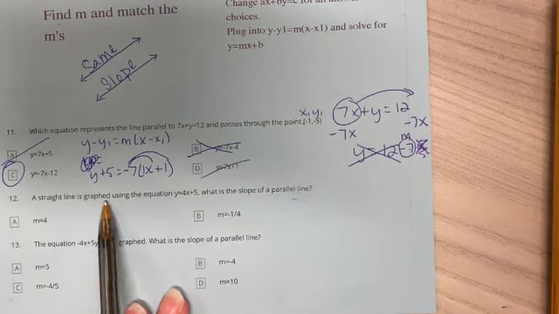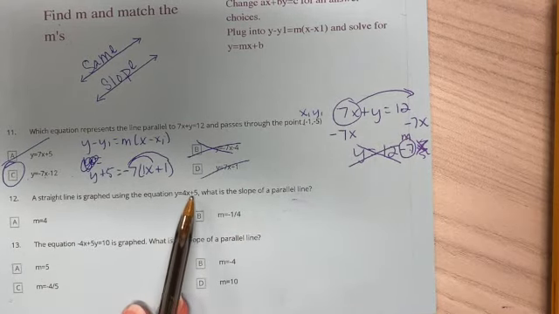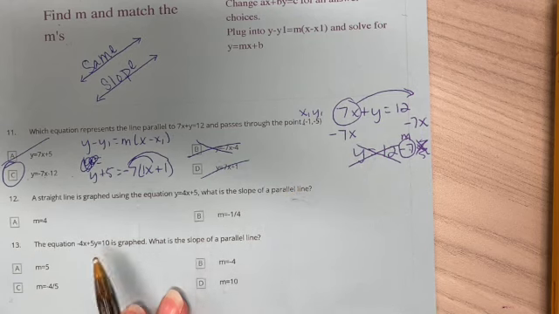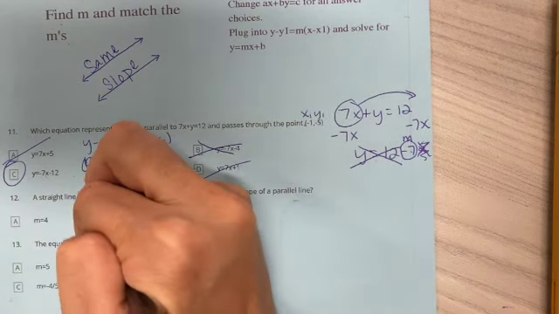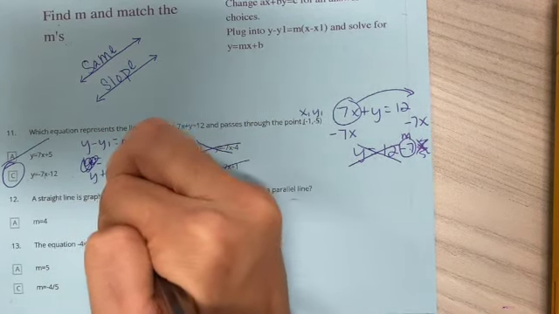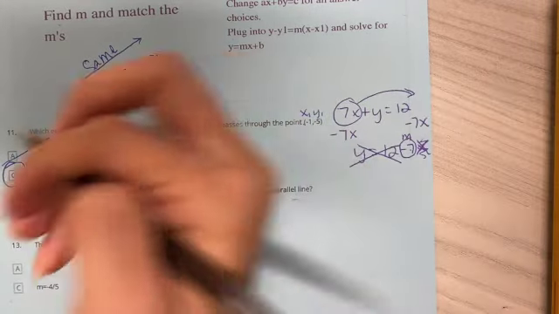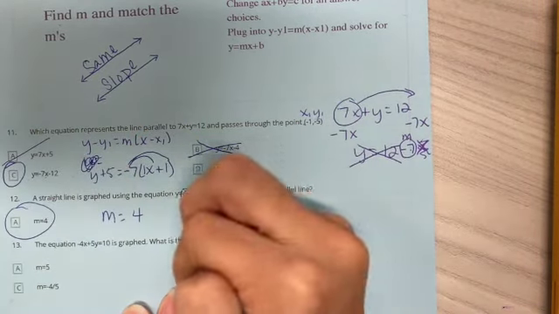A straight line is graphed using the equation y equals 4x plus 5. What is the slope of a parallel line? I am just looking for m. m is 4. They're parallel, so they have to be the same. So right here.